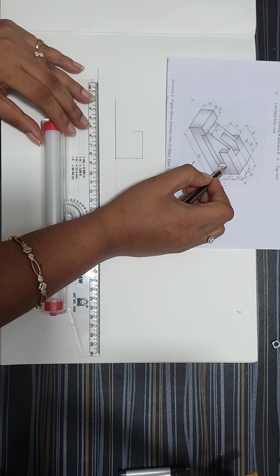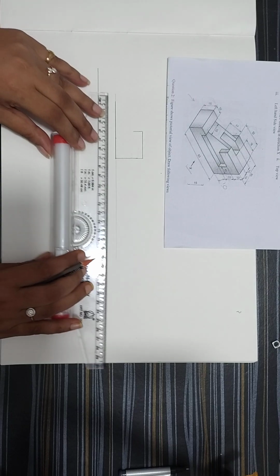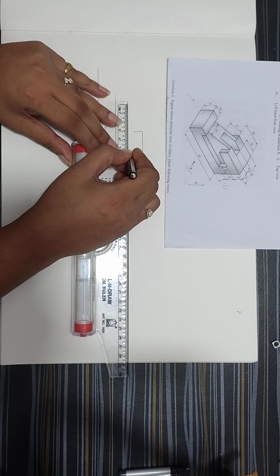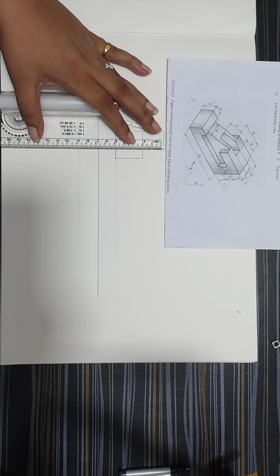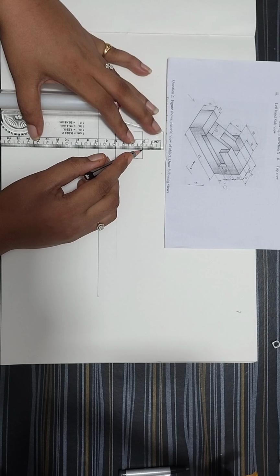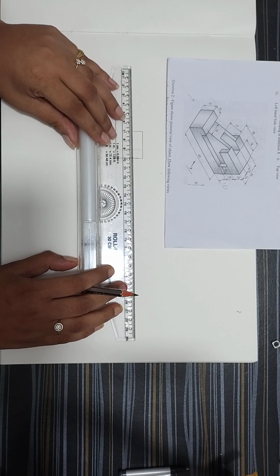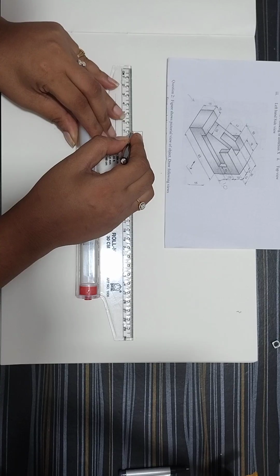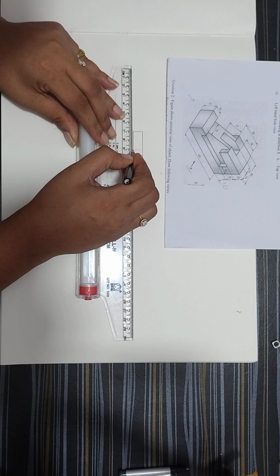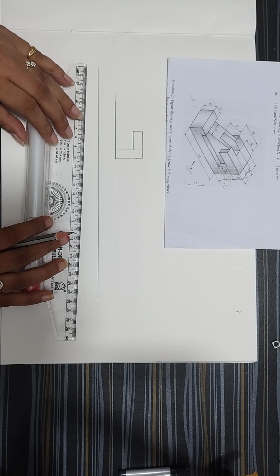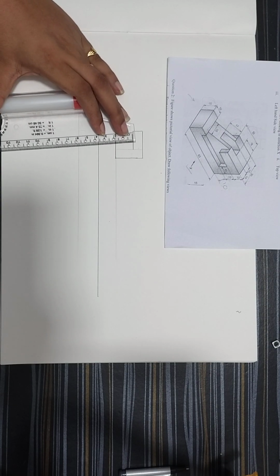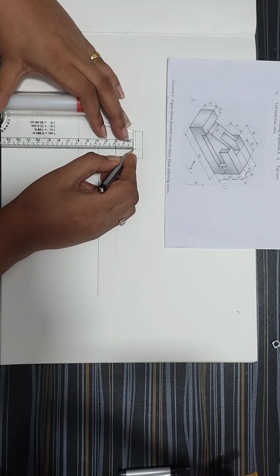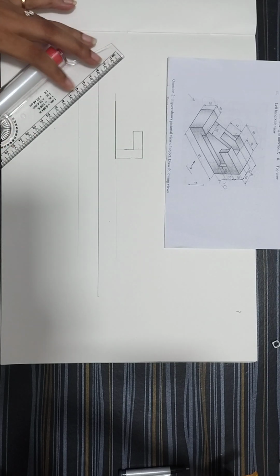Now from this corner up to this corner, we don't know the length. So to place the length, we know this distance 10. So we will place this distance 10 and will draw a faint line, and from here a line parallel to XY line. So where these two lines intersect, we'll get this much length. Now again, this distance is 10, it is given in the figure.